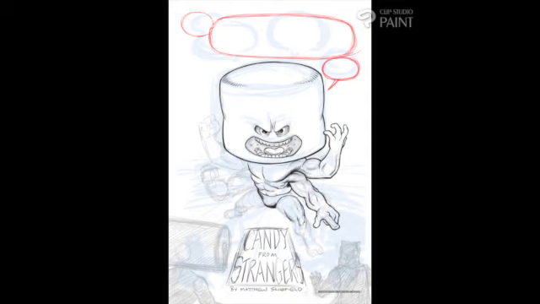The kneecap is something that I've struggled with drawing in the past. I think I'm better at it now than I used to be, but again, it just comes down to practice, and using reference I find really helps a lot to get my drawing better.